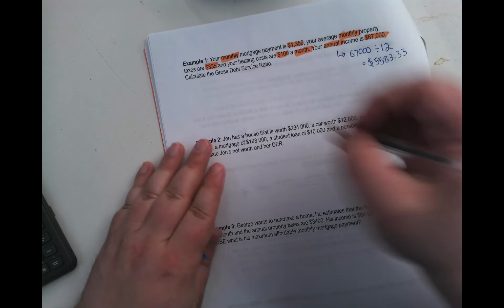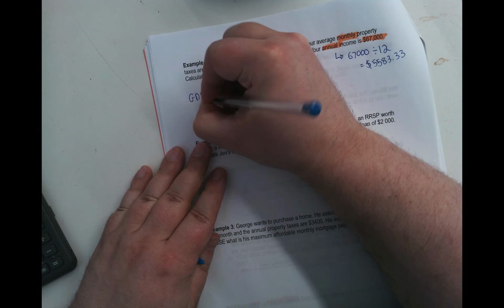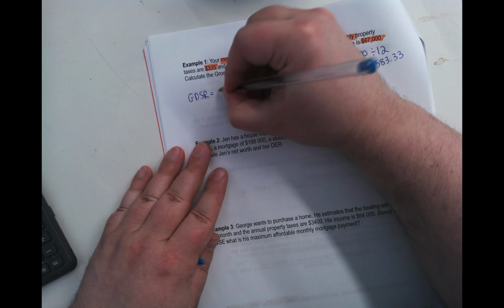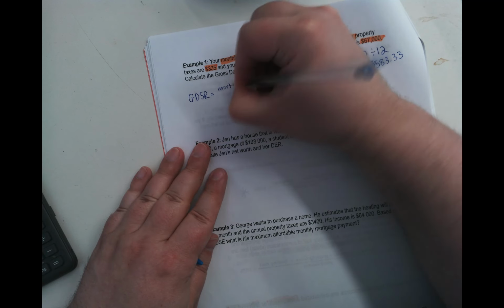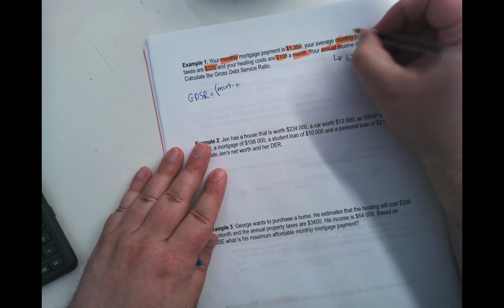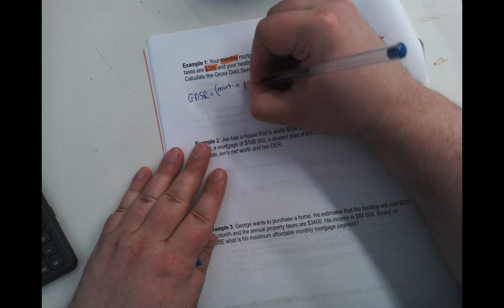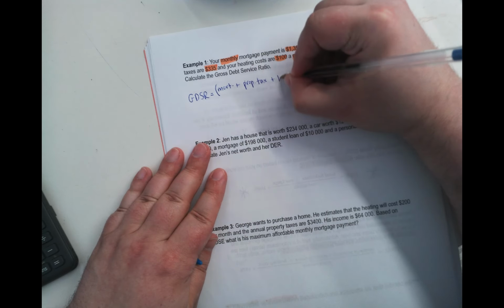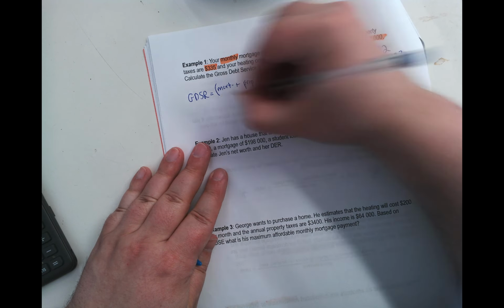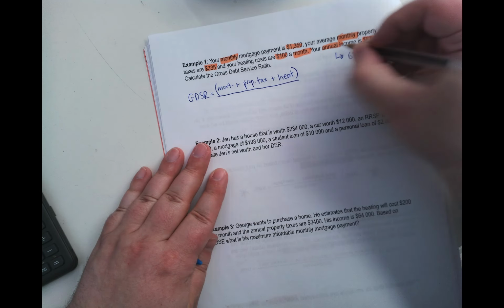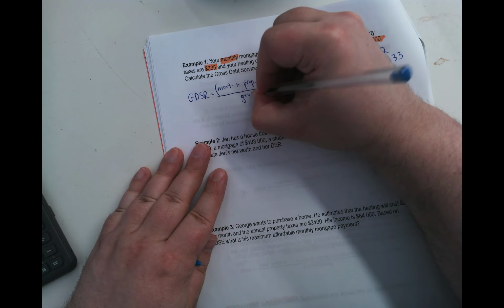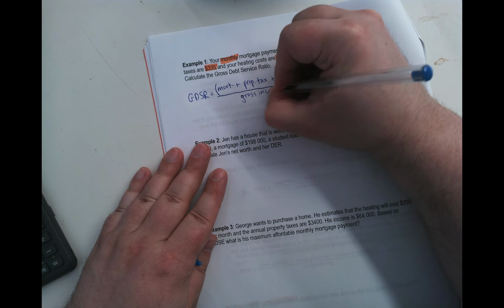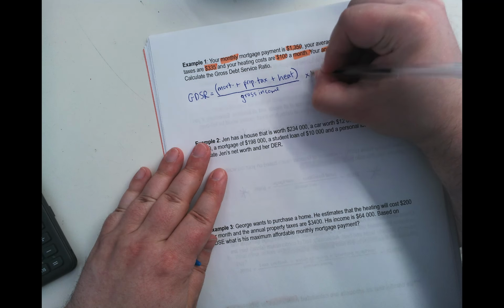So we're going to calculate the GDSR, which is your mortgage plus your property tax plus your heating cost divided by your gross income, and then times by 100.